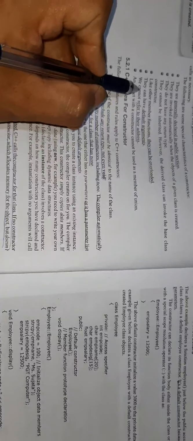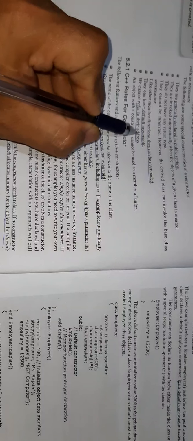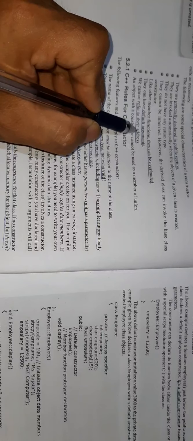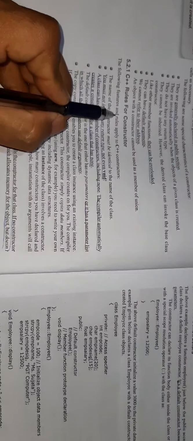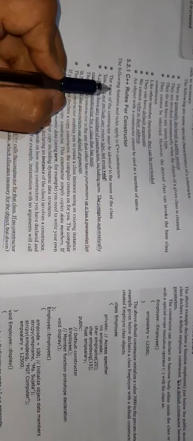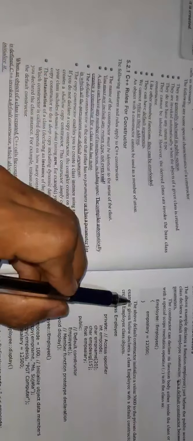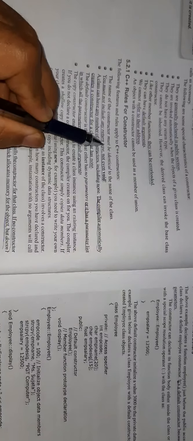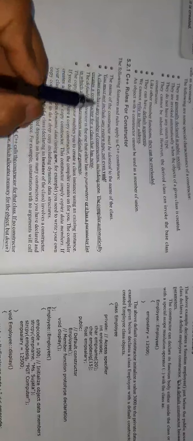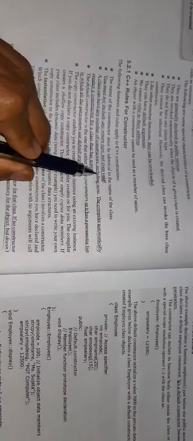Then we cannot refer to their address. The address of a constructor cannot be referred. So the following features and rules apply to a C++ constructor. Number one, the name of the constructor must be identical to the name of the class, which I've already explained. You cannot include any return type, not even void. Then a class can have any number of constructors, including none.